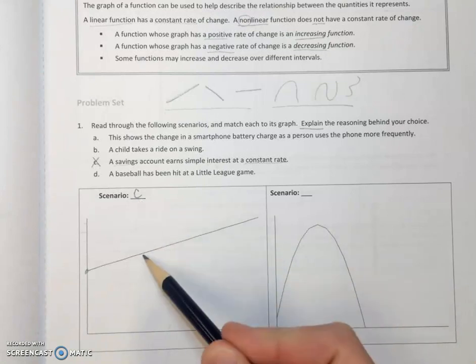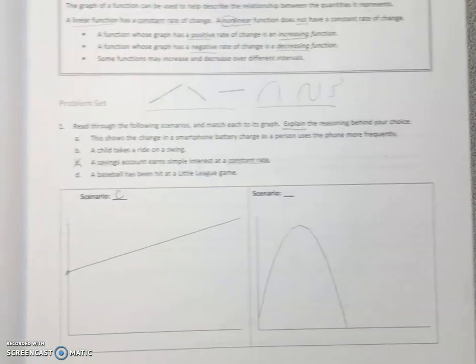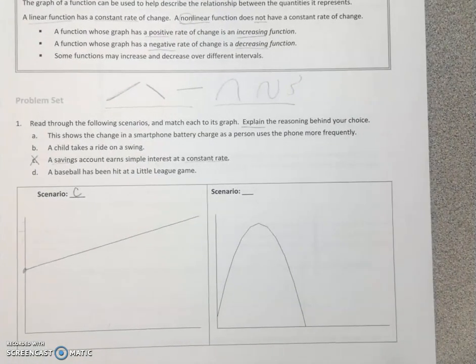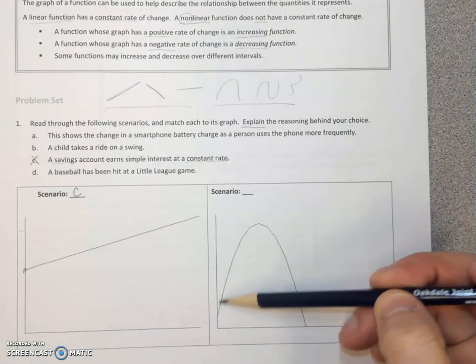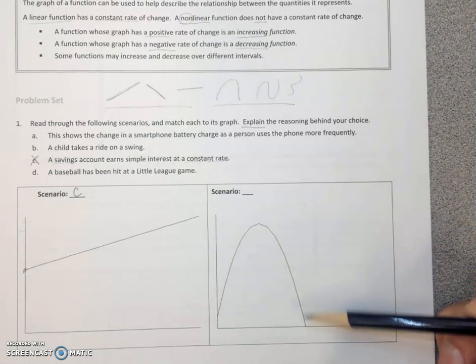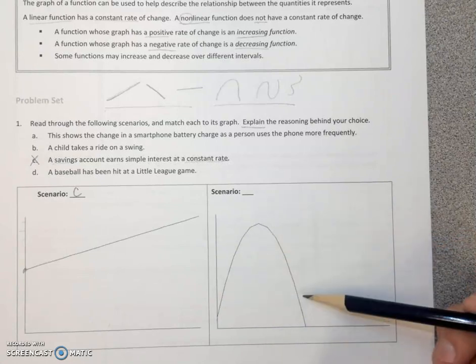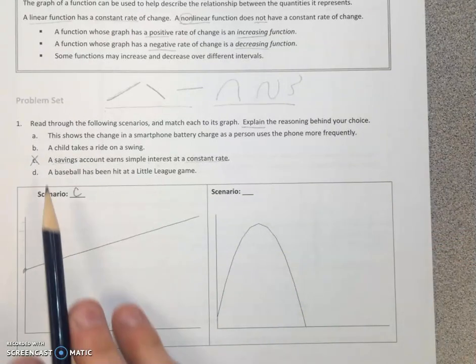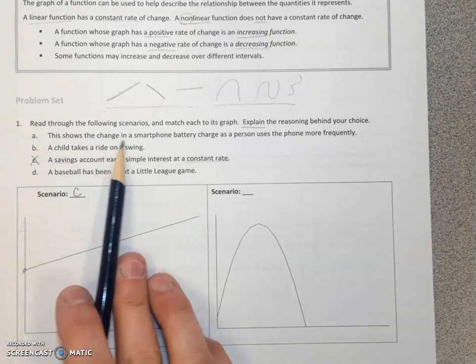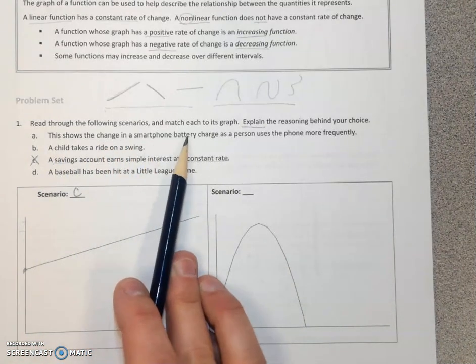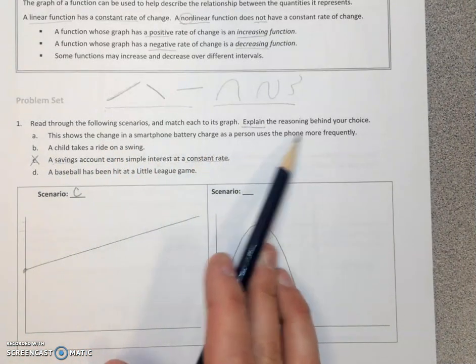So this graph here matches scenario C. Let's look at this next one. This is an interesting graph. We know that it's not a constant rate of change because it's nonlinear. So let's look. This shows the change in a smartphone battery charge as a person uses the phone more frequently.